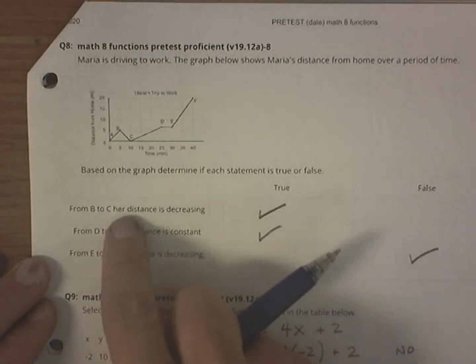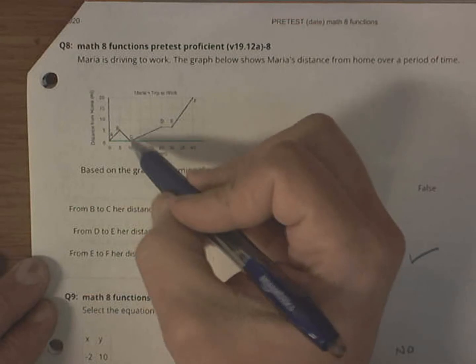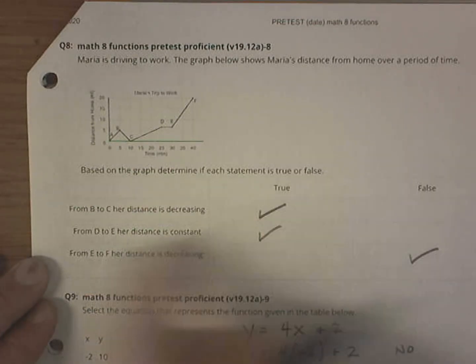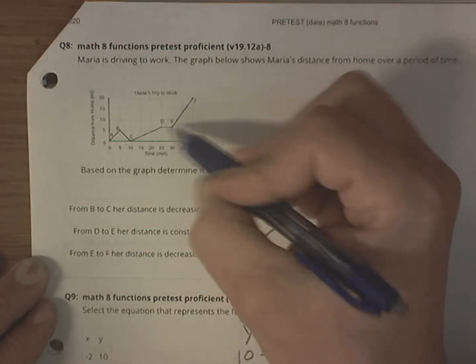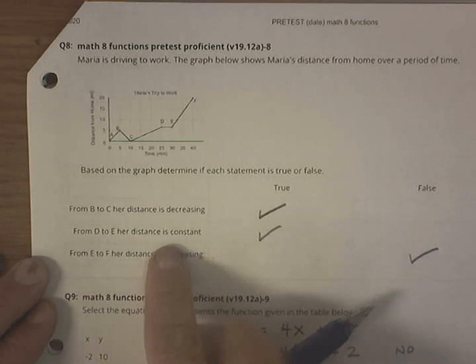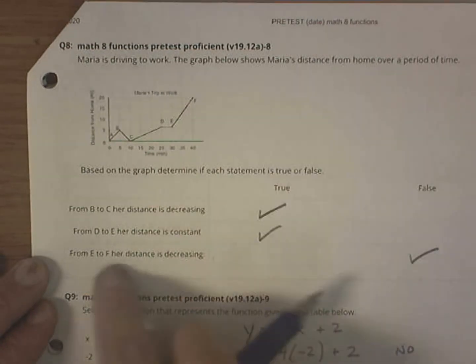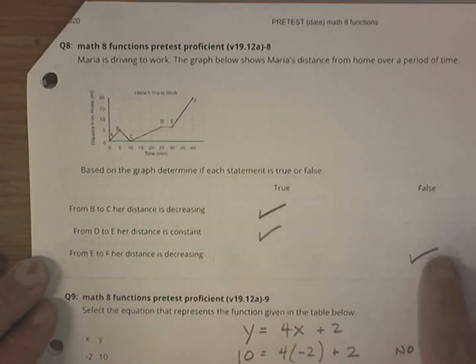Alright, from B to C, it's decreasing right there, and decreasing, that's true. From D to E, it's constant, that's true. From E to F, it's increasing, but the graph is decreasing, that's false.